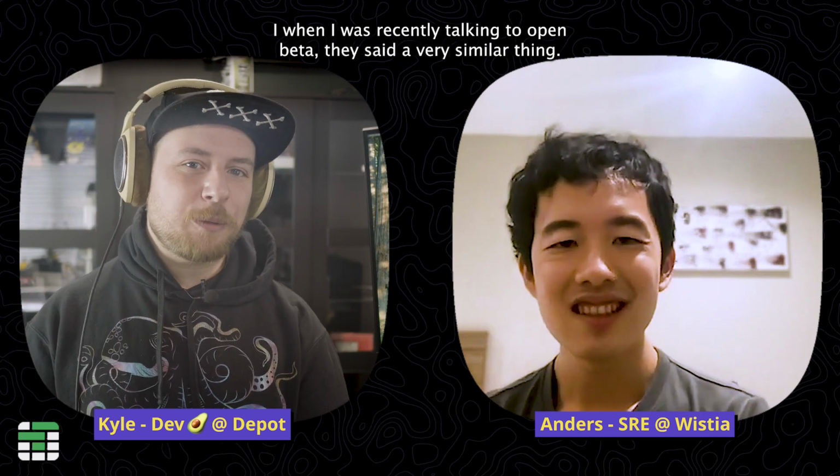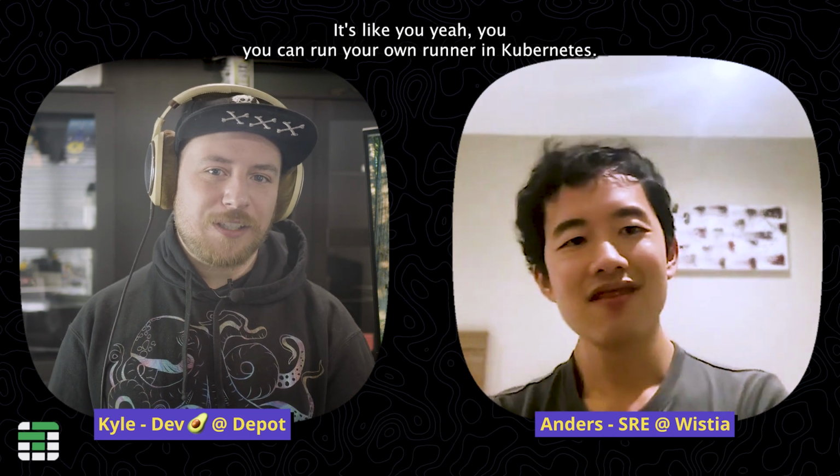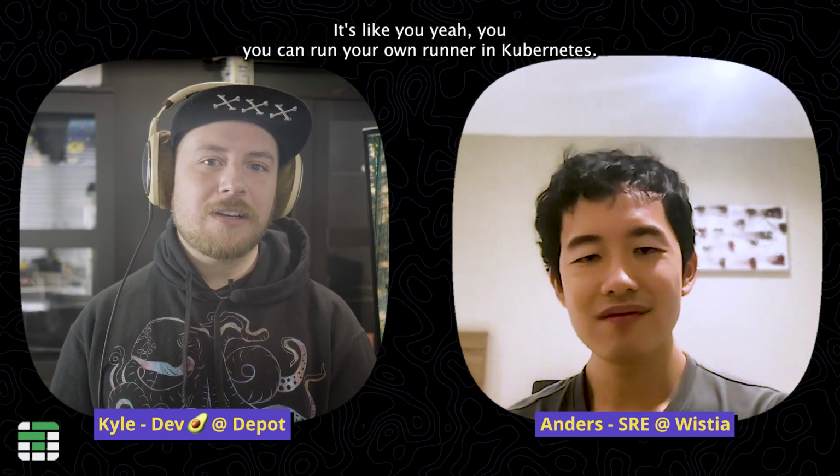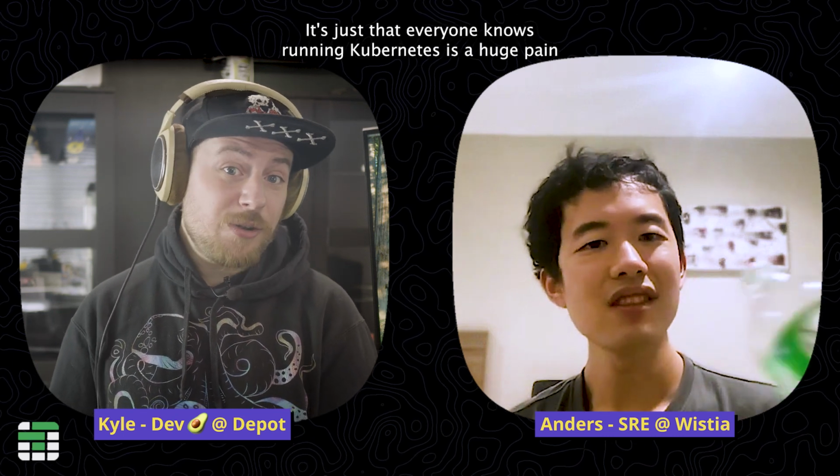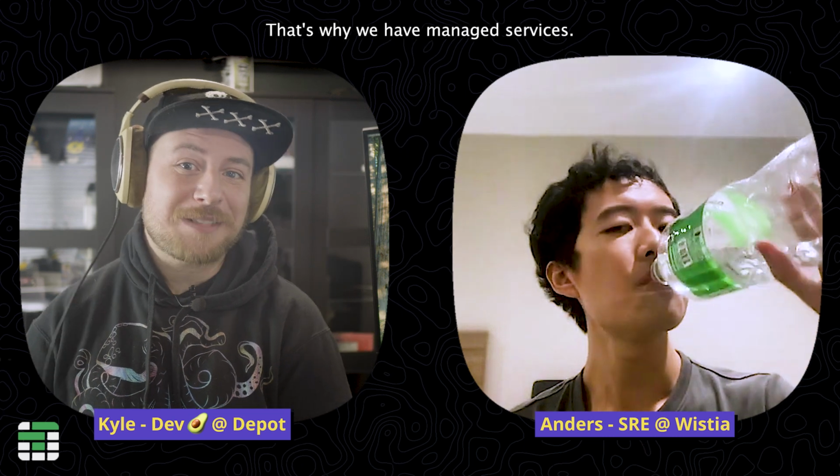When I was recently talking to OpenMeter, they said a very similar thing. You can run your own runner in Kubernetes. It's designed to do that. It's just that everyone knows running Kubernetes is a huge pain, and we'd rather not do it. That's why we have managed services. So yeah, I love that.